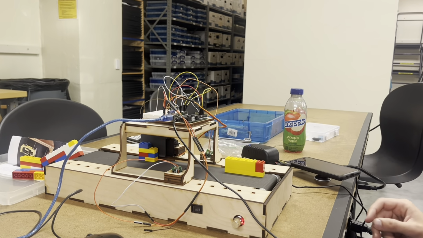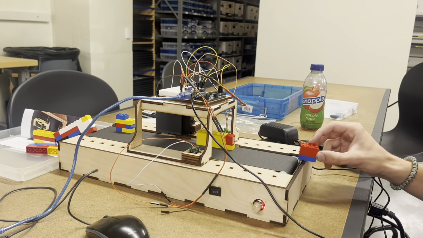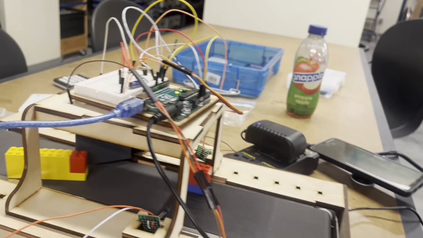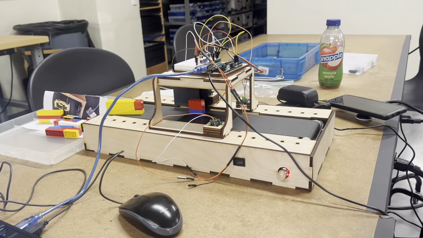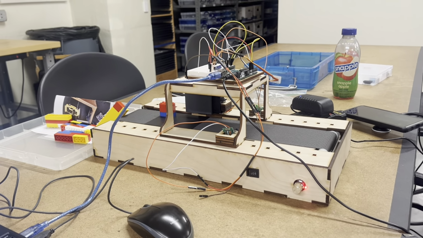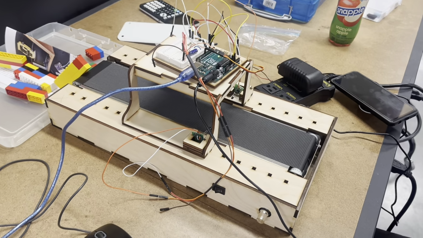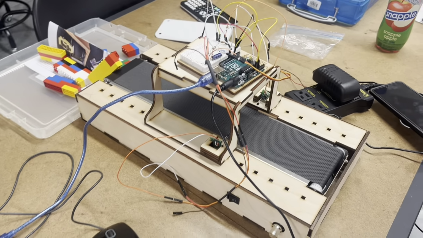So it looks like we got one more. Container wasn't big enough. And now that last block should make it over the edge, and now the conveyor stops right after that. So, yeah.